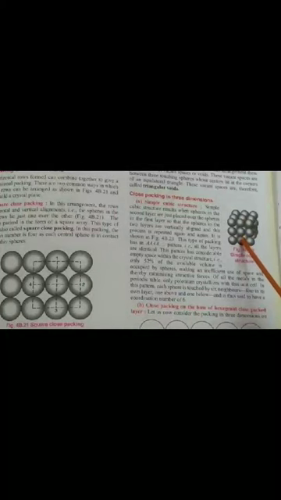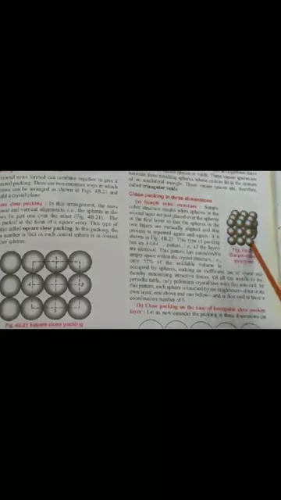If two or more square close packed layers are placed one above another in such a way that the particles of one square close packed layer are placed right above the particles of another square close packed layer, then we will get a crystal system called a simple cubic structure.